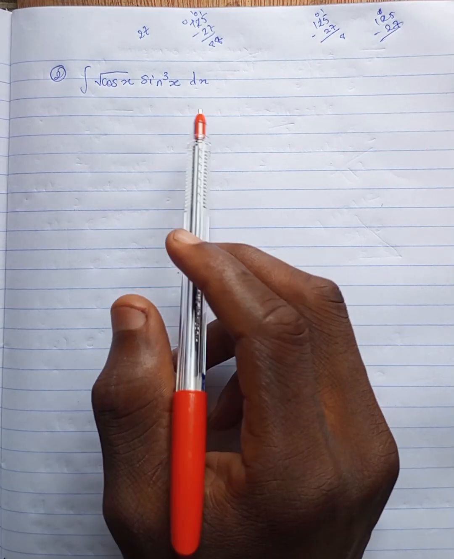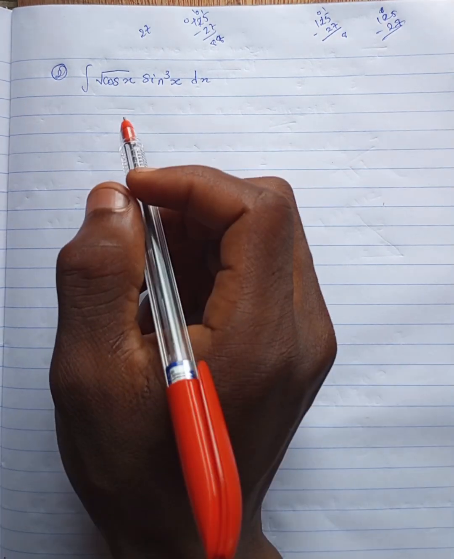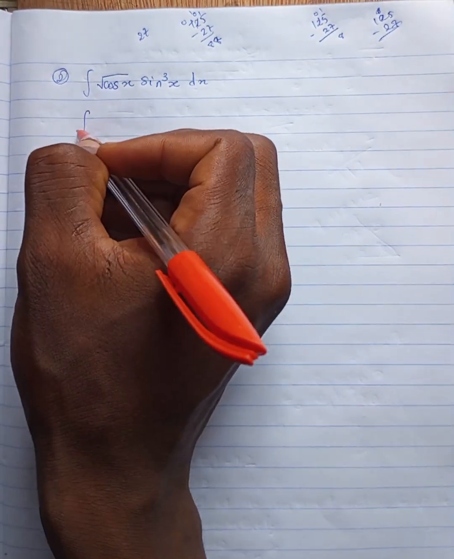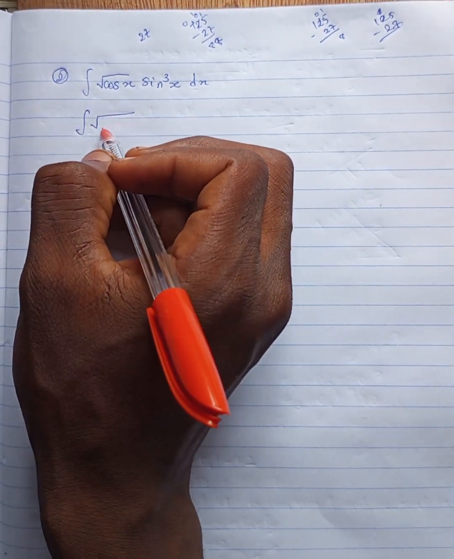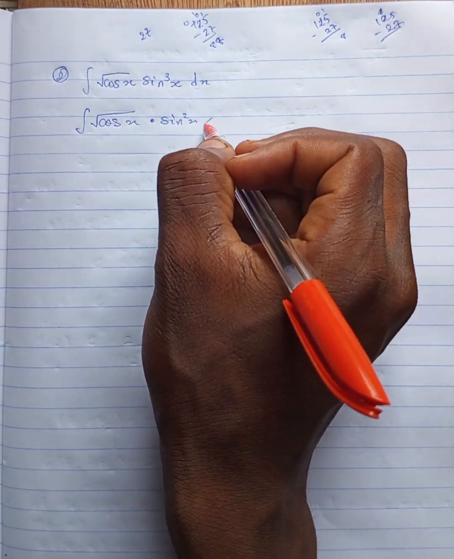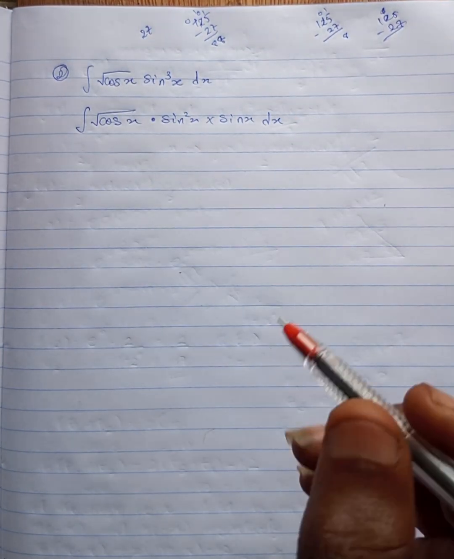What we need to do is to use the trig identities. Now this sine cube x can be rewritten as something. So we just need to use the trig identity. So how do we do this now? That's the question you need to ask. Now we need to decompose this sine cube. Note that it can be rewritten as the square root of cosine x times sine squared x, then multiplied by sine x with respect to x. Okay, so we decompose it.